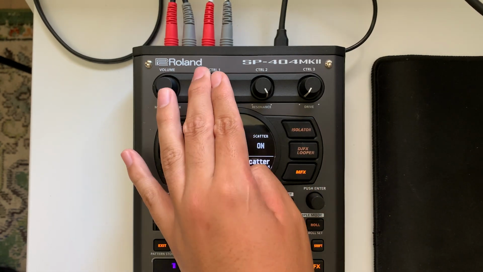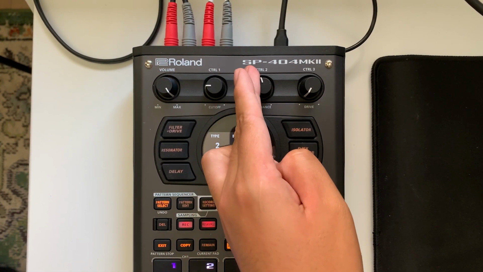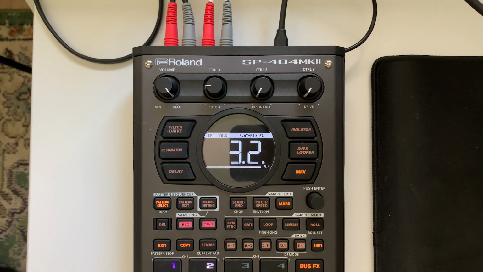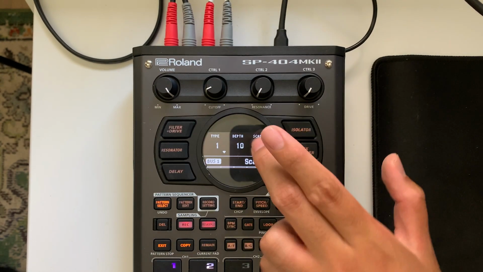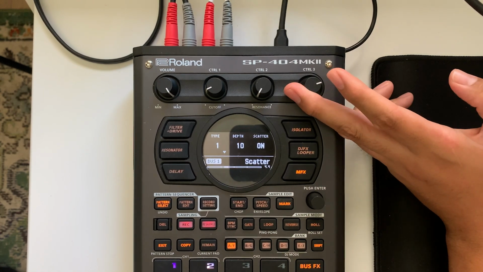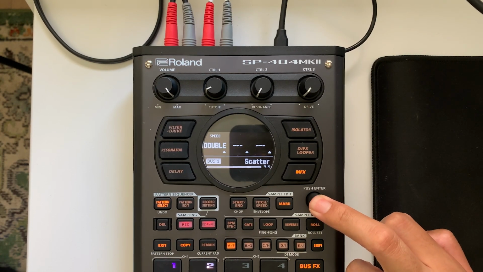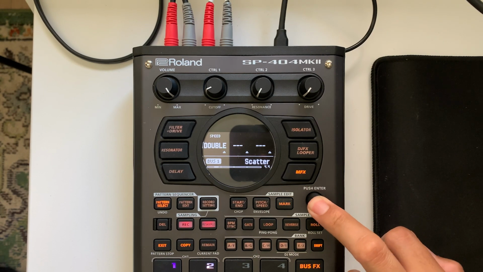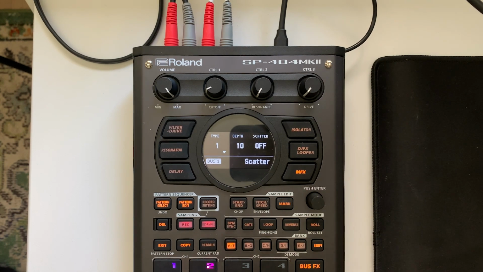Besides that, you have depth, which is just the depth of the scatter. The higher, the more scattering it feels. The lower, the more subtle. Sounds kind of cool. Then you have scatter, which is just turning the effect on and off, kind of like DJFX Looper. Then on the second menu, you have speed, which you can set to single or double, and it sets how fast the scatter effect is. It's set to double, I think, automatically, but you can set it to single if you don't want it as fast. That's scatter.